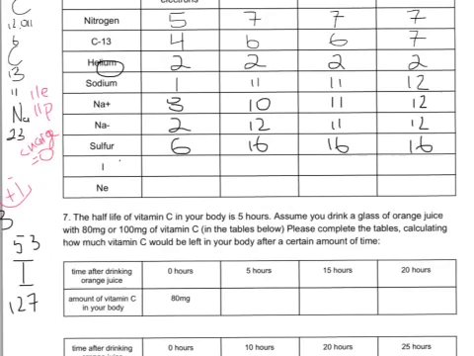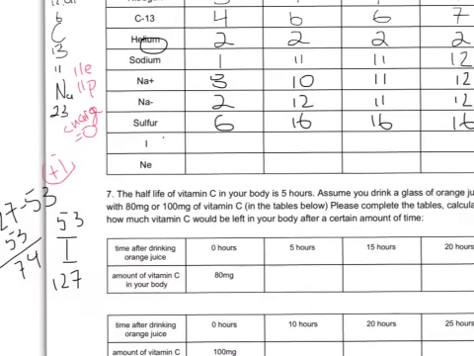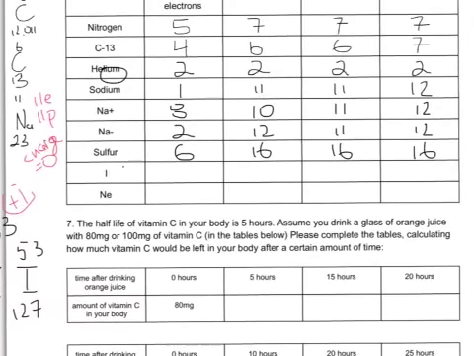Iodine, 53 protons, 74 neutrons. It is not an ion, so the number of electrons will balance the number of protons.